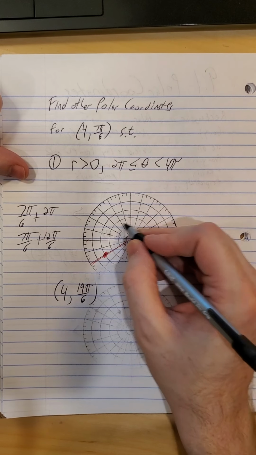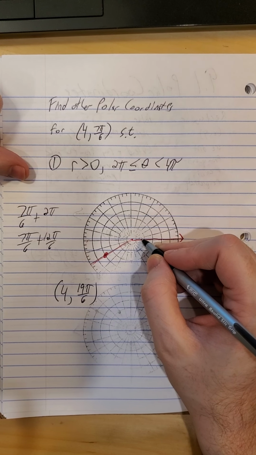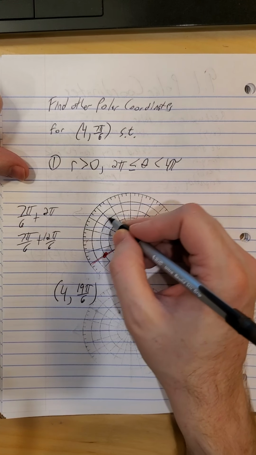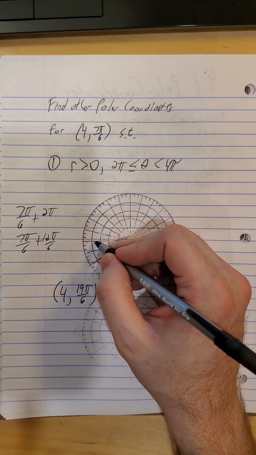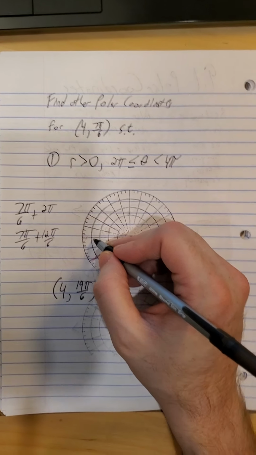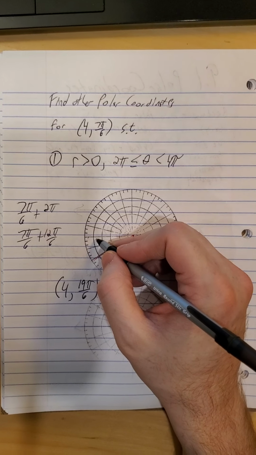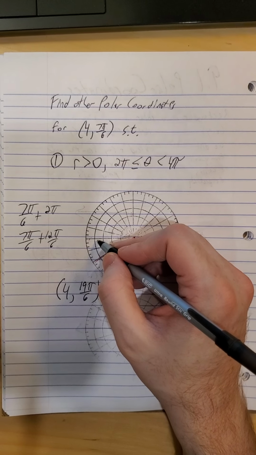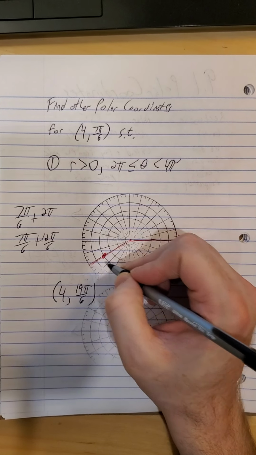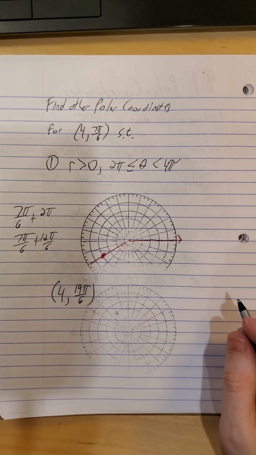So make a full lap around. There's 2 pi, a half lap around, so there's 3 pi, or 18 pi over 6, and then add 1 more pi over 6 to that, 19 pi over 6.